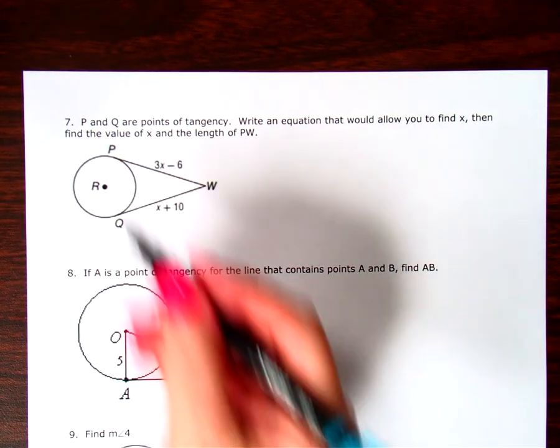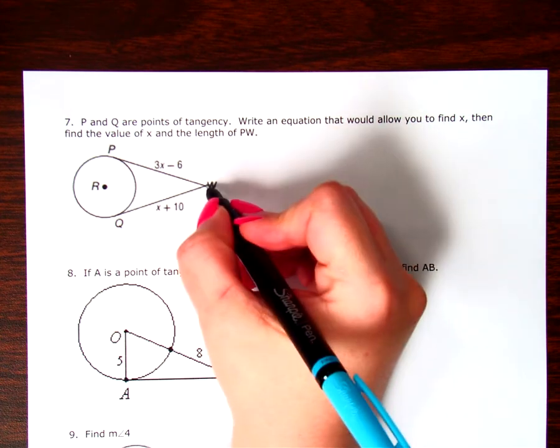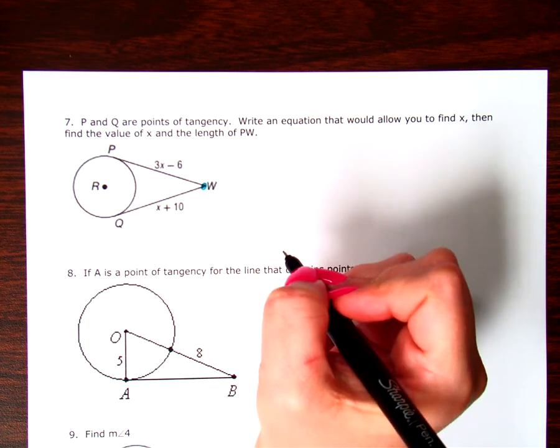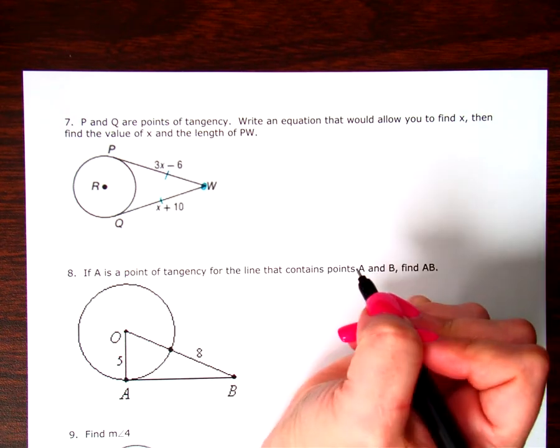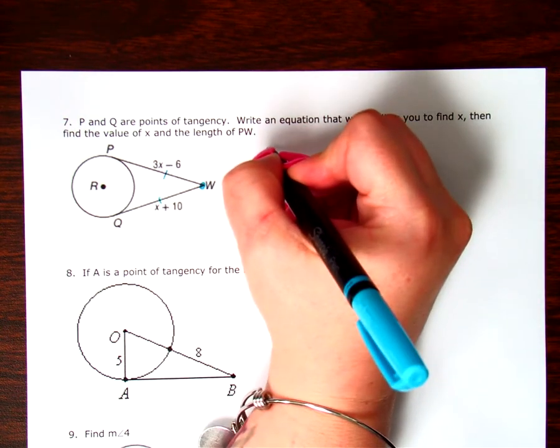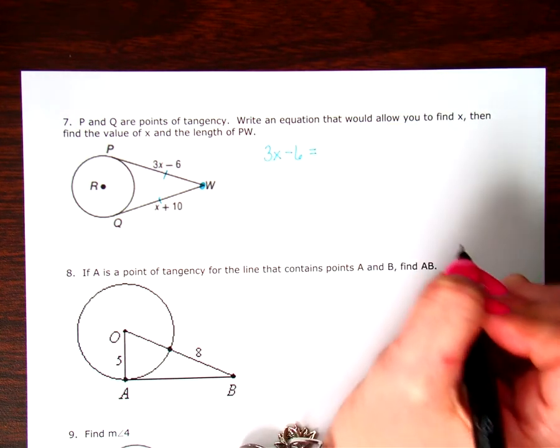have points of tangency, when I look at those segments that leave the point of tangency, they do intersect at a common external point. So because of that, these tangent segments are equal to each other. 3x minus 6 is equal to x plus 10.